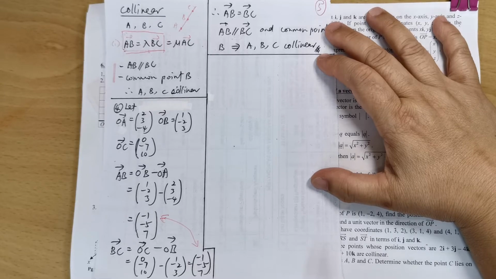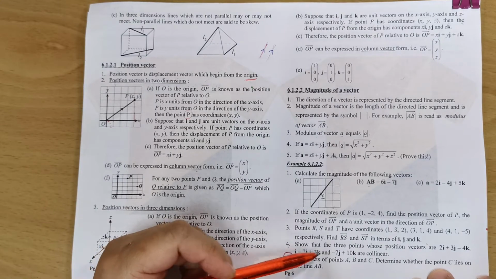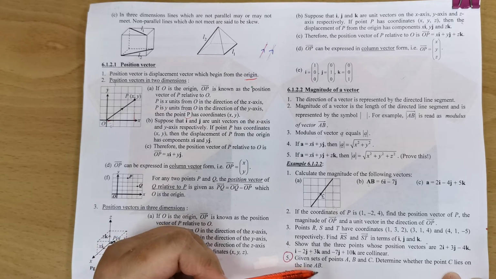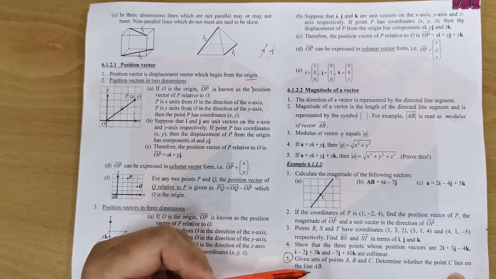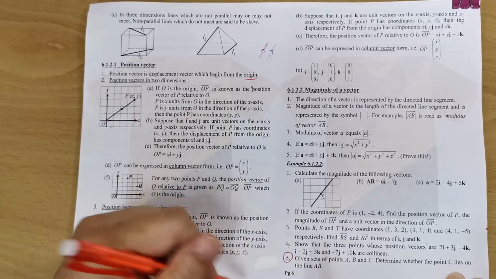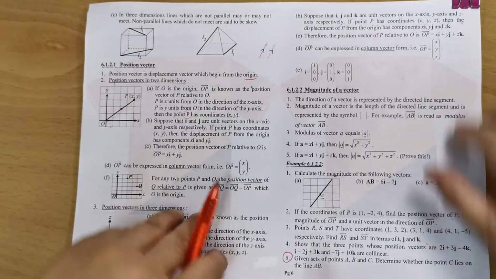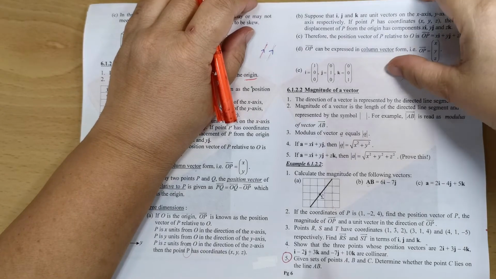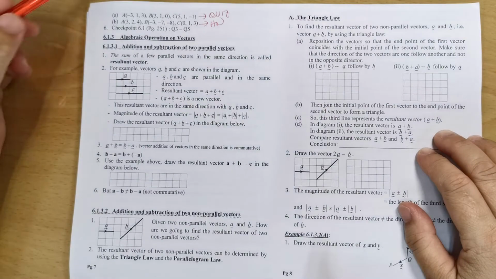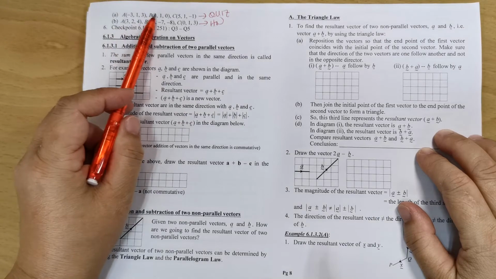Okay, so question 5. You are given 2 sets of points A, B, and C. Determine whether point C lies on the line AB. Actually, it is the same as collinear: if you have line AB and C lies on it, it means showing A, B, C collinear. There are 2 questions here, given point A, point B, and point C.